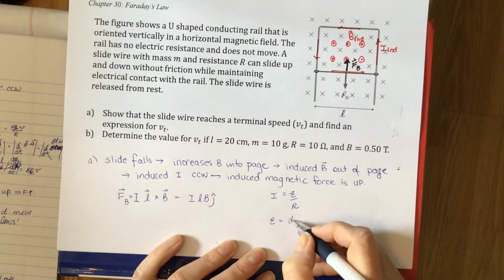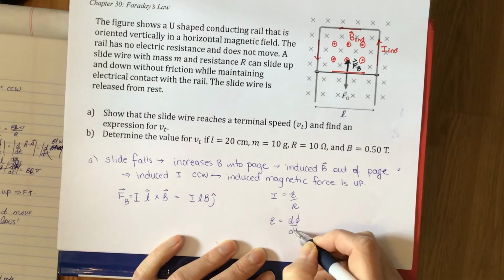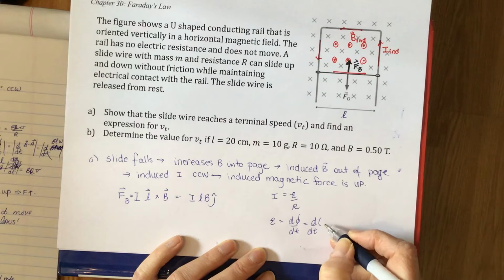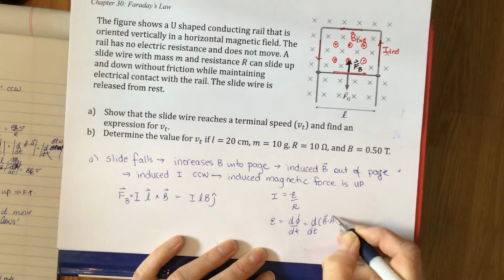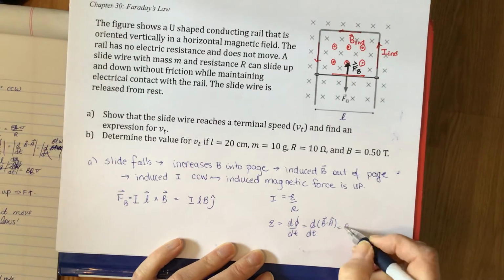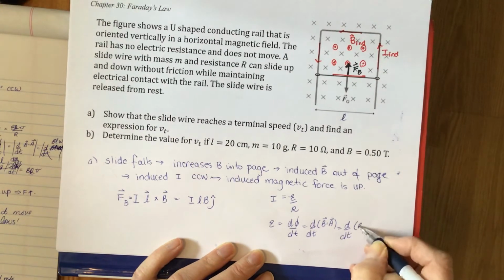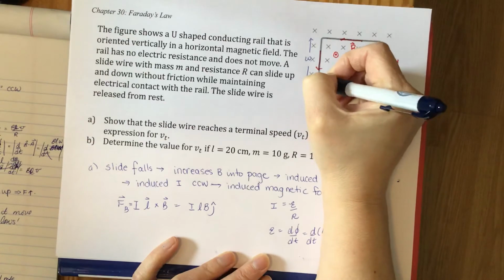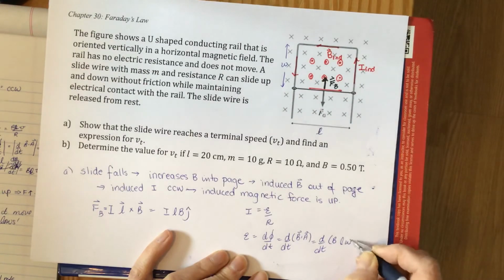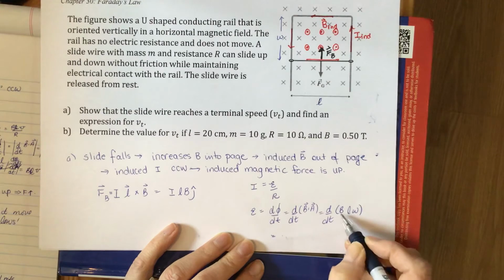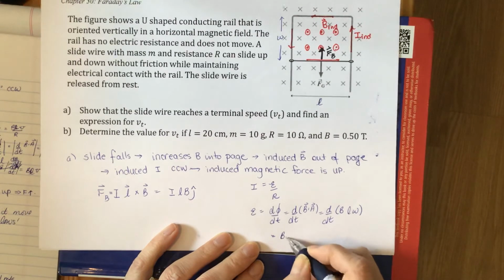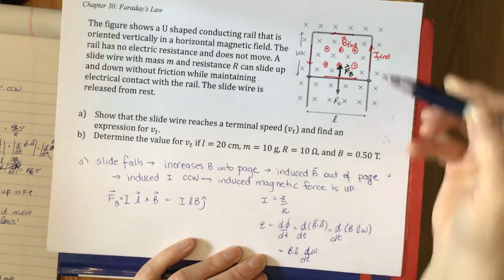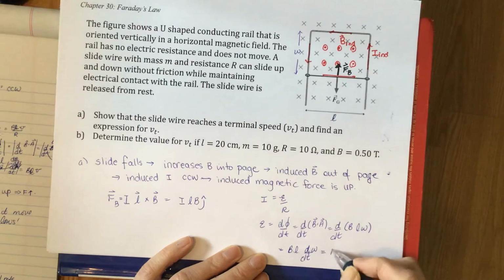is d phi dt, the change in magnetic flux over time. Magnetic flux is the magnetic field dotted with the area, B dot A. B and area are in the same direction. The area of the loop is the length times the width of the loop. I'll call this W for width. We can take our constants out front. B is a constant, L is a constant. We're left with B times L times dW dt. This is change in distance over change in time, which is equal to the speed of the loop.